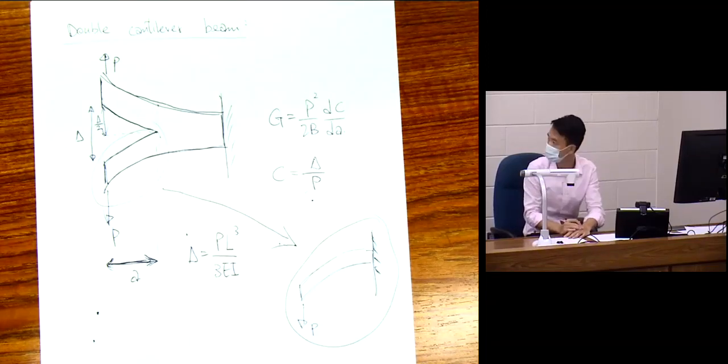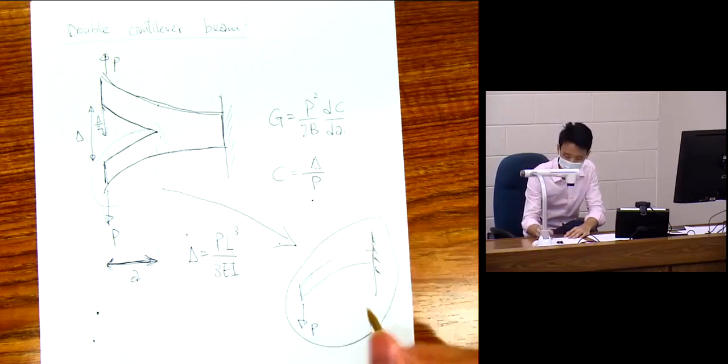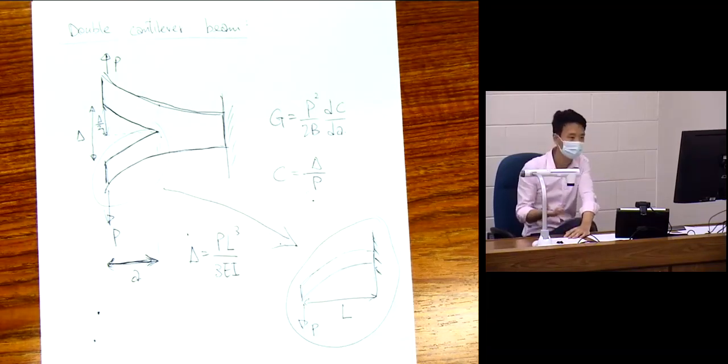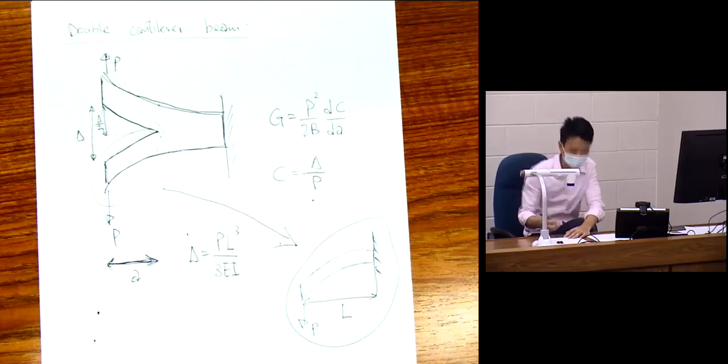From beam theory, the delta is PL cubed, L being the length of the beam, over 3EI, E and I being the modulus and the second moment of area.